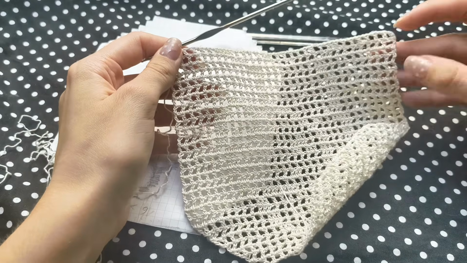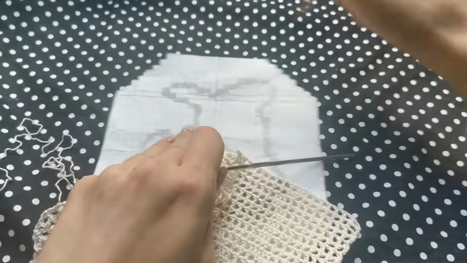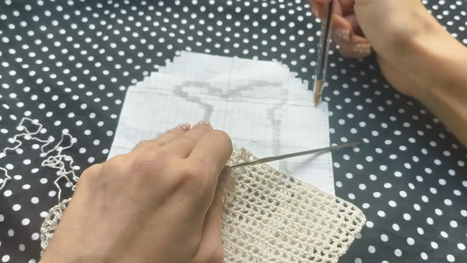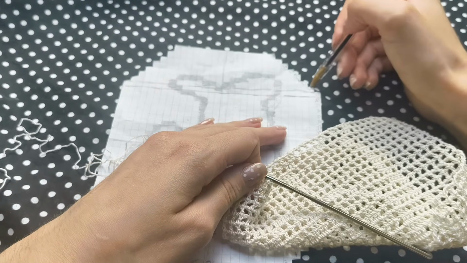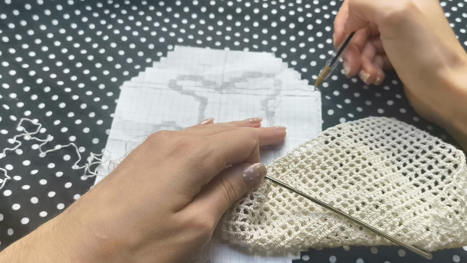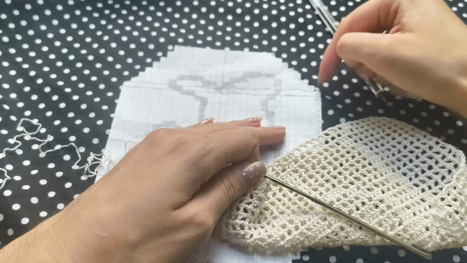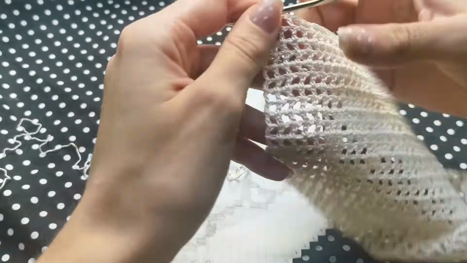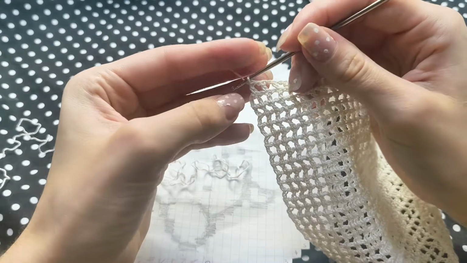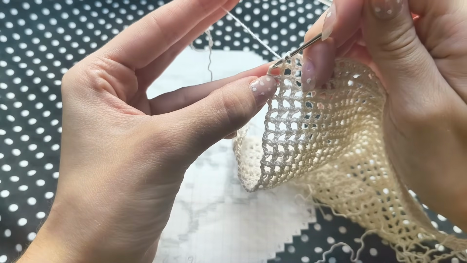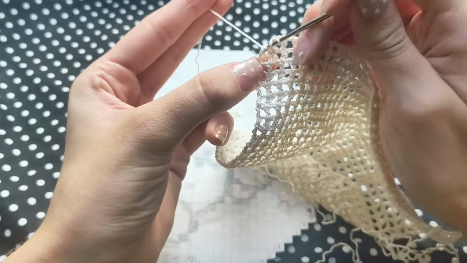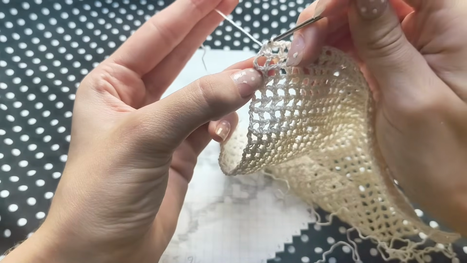Right now we just reach the end of row 29, and on row 30, that's where our decreases start. So what we are going to do to start the row, I don't do a chain, I directly do a DC or a treble crochet, that's up to you.